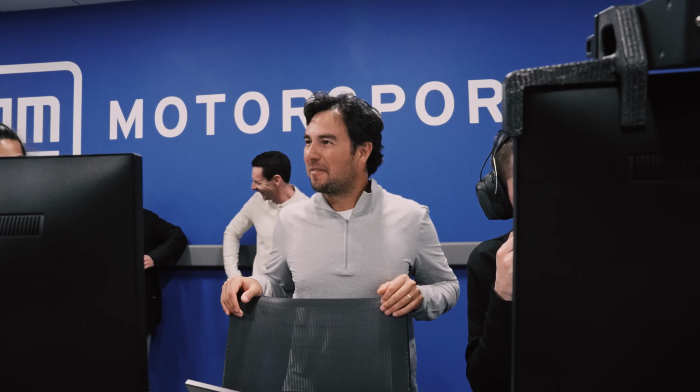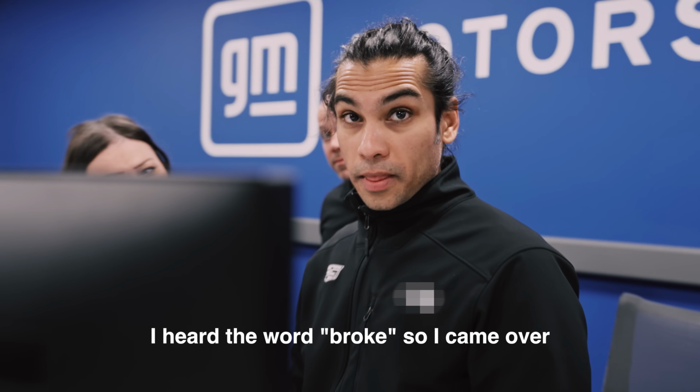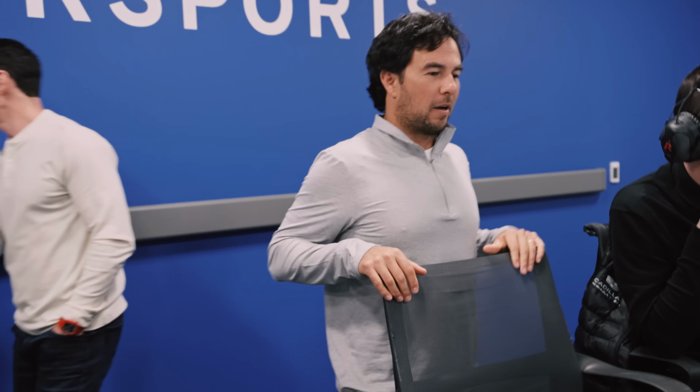Day 2. Valtteri Bottas was here yesterday. Pérez is here today. Similar objective. The takeaway from yesterday was pretty positive. The advantage of day 2 is they're able to take those learnings from yesterday, apply them to today, and then go from there with Checo. Checo just arrived. Morning. Let's see his feedback. I heard the word broke, so it's in the back of my mind.